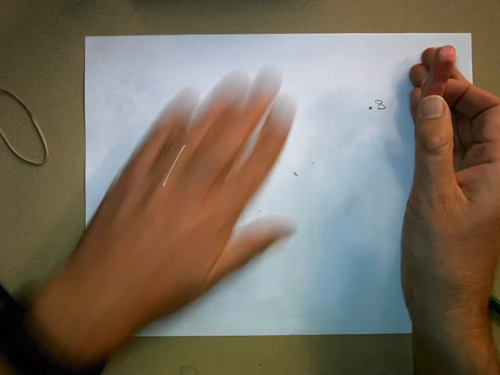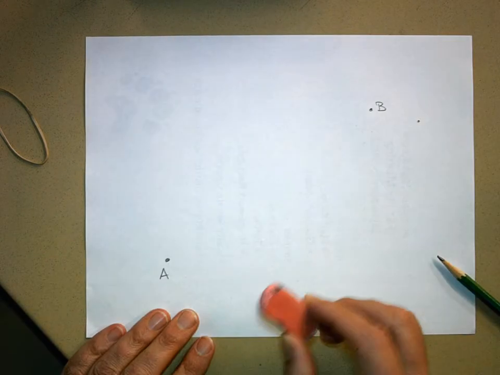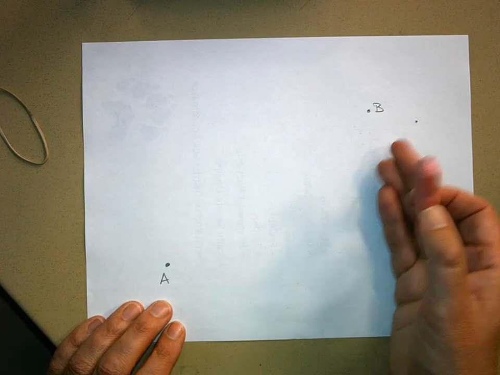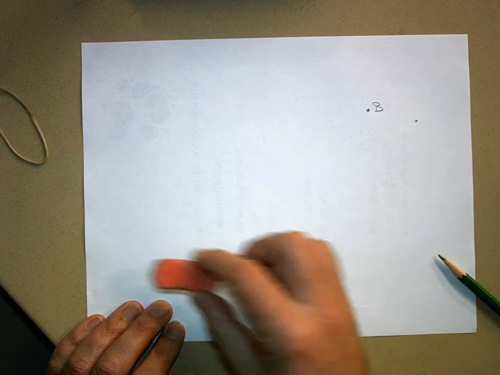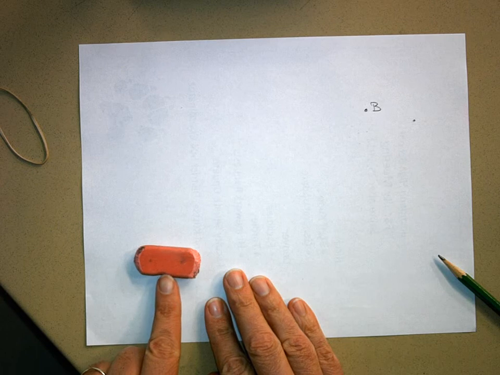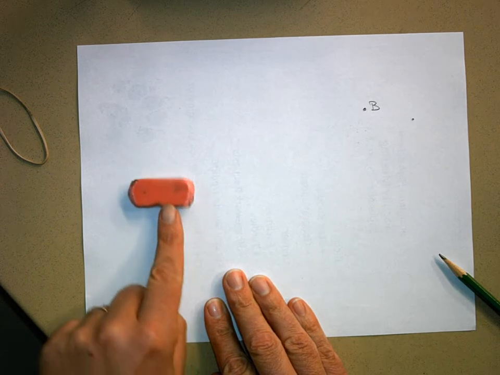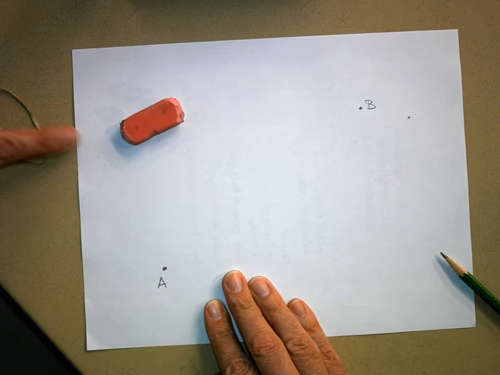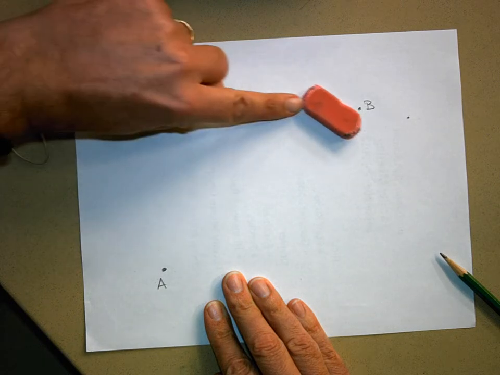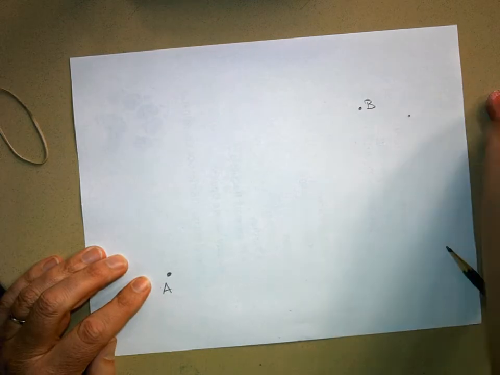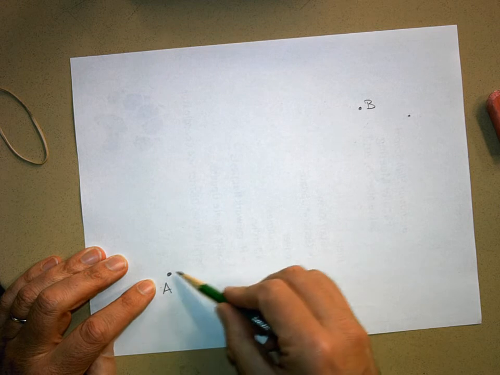Now, the amount of work done by my applied force going from A to B, and by the force of friction, is path dependent. Because if I go like this, and then I turn it and go like this, right? So my path was much longer, but the force was the same.